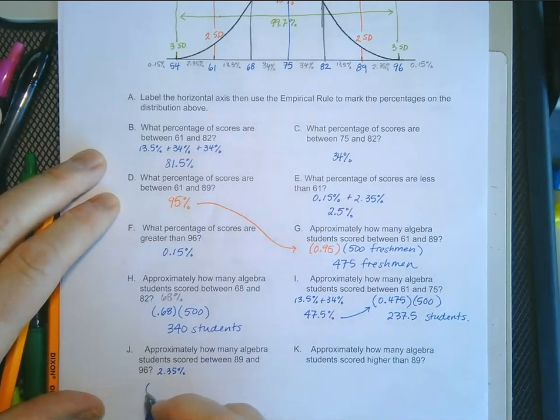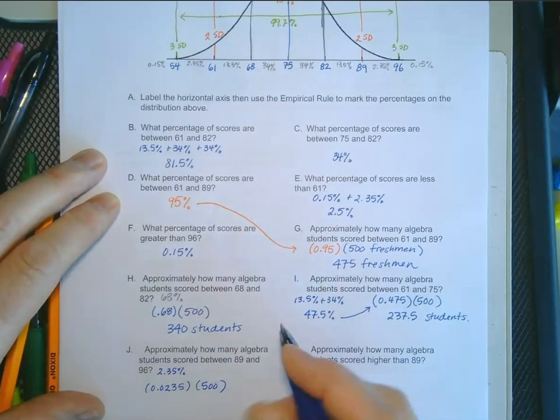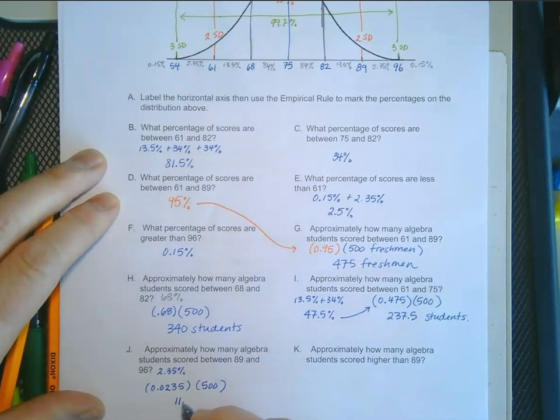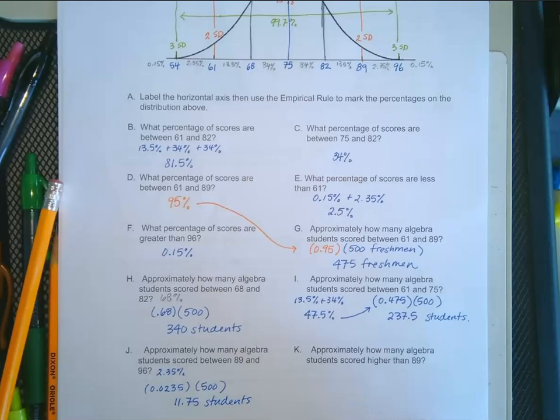As a decimal, that's 0.0235, and we're going to multiply that by the 500 students. And when you do that, you get 11.75 students. And again, you can't have 0.75 of a student. Some teachers will just say you truncate, take off the decimal and say 11. Others will say, oh, we're making a prediction so we can go to 12. Okay?